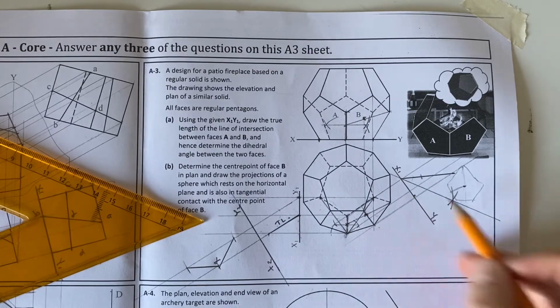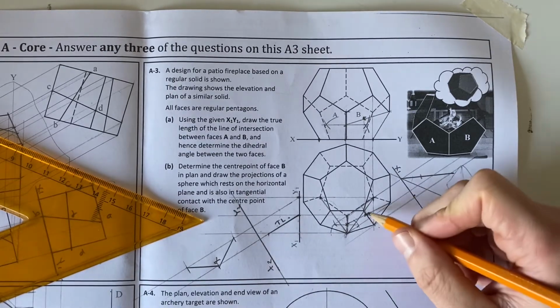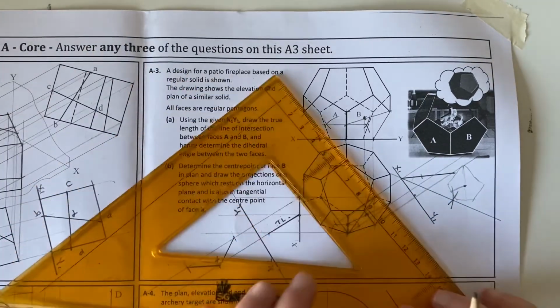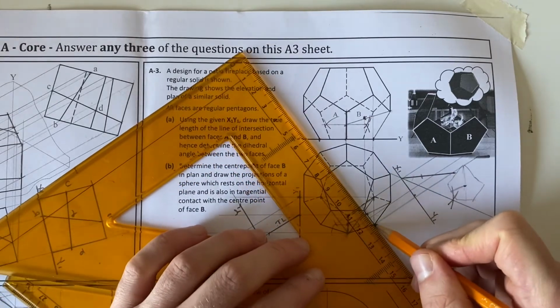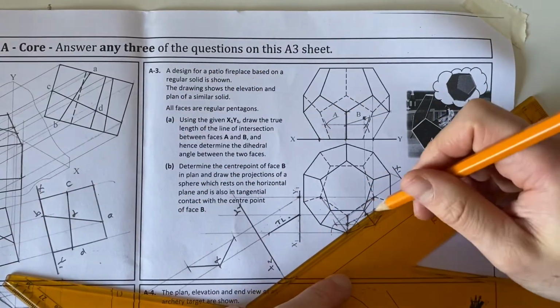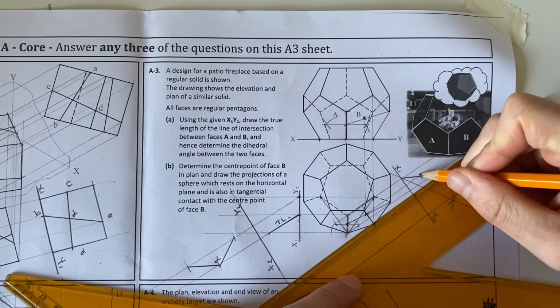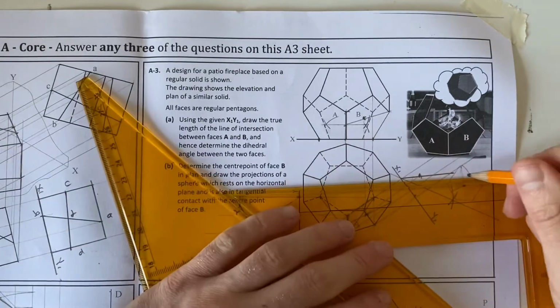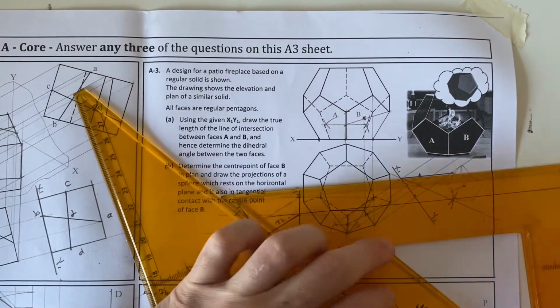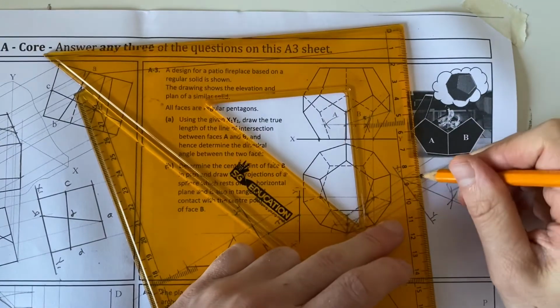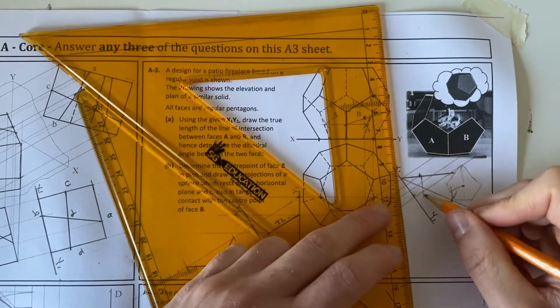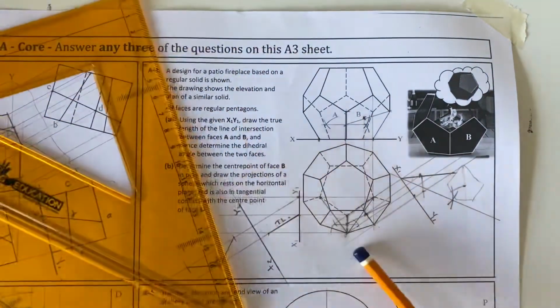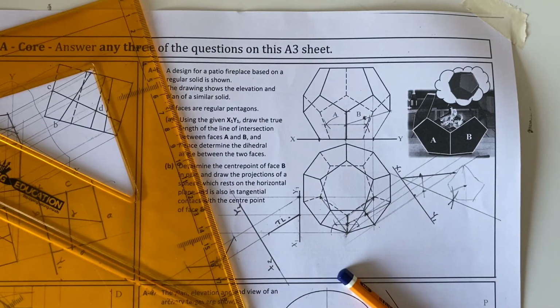So somewhere along that line is the center point. We already have the point of contact there. So what we can do very simply is take that up and go perpendicular to it there, like a normal. That gives us the center point of the sphere.